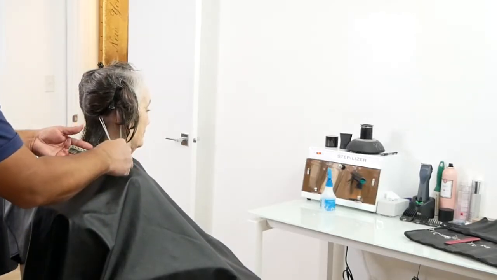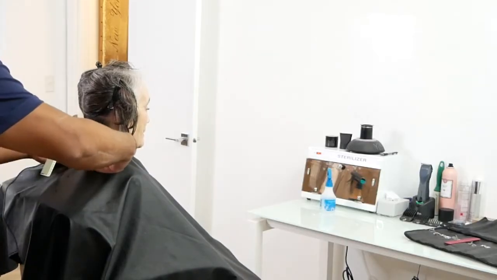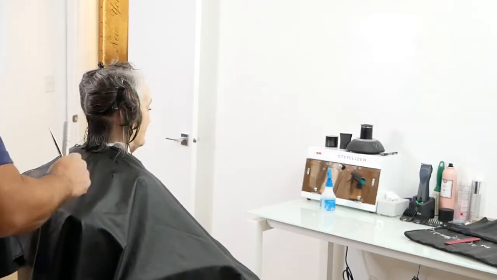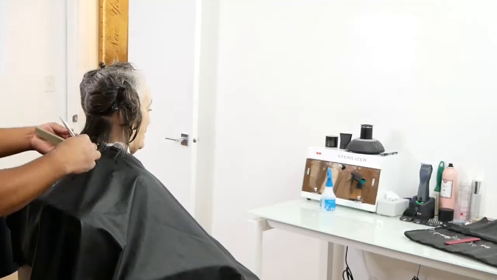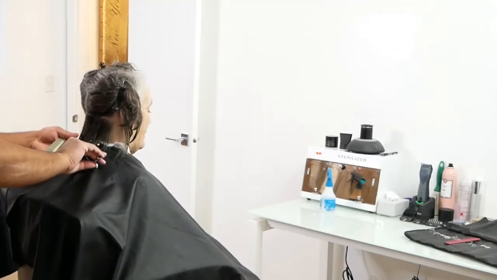Now, typically, if you cut the hair above the shoulders, so from the shoulders and above, that's going to be considered a bob. Bobs can come in different lengths. And so as long as it's hitting the shoulder and above, it's typically a bob.